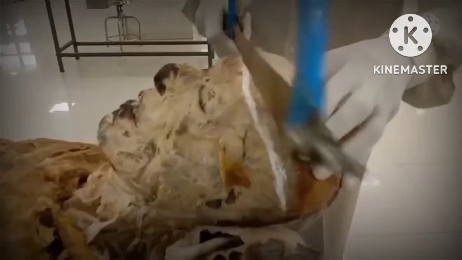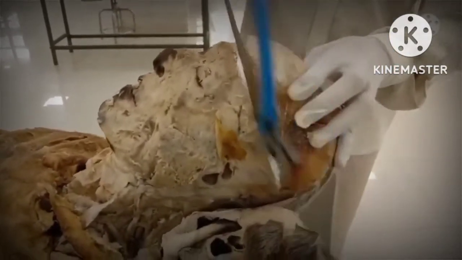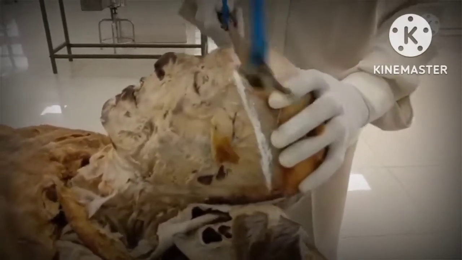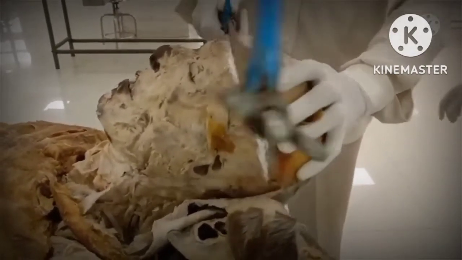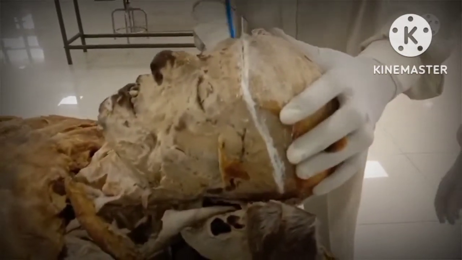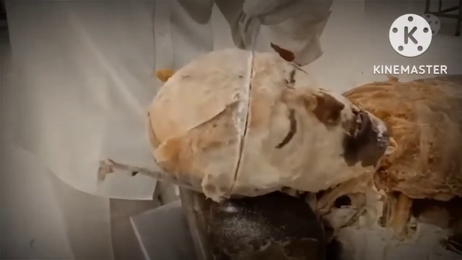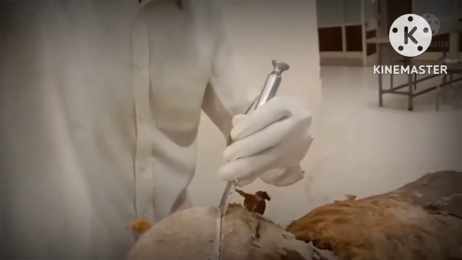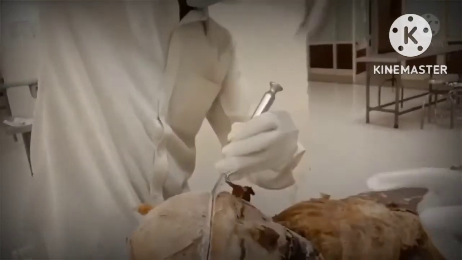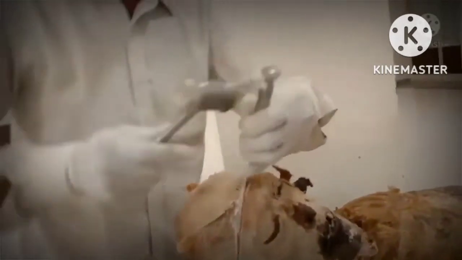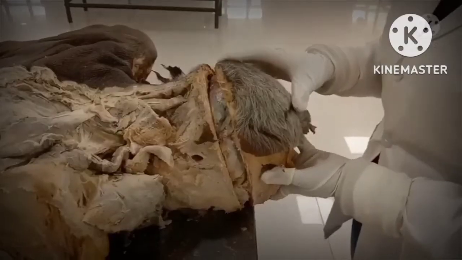Now you will see the dissection saw. This is the dissection saw used to cut the skull cap. We will take the maximum margin possible so that we can remove the brain easily. After we use the saw, we finally use the chisel and hammer. This is the chisel and hammer, used so that the saw does not penetrate into the brain and cut it. We use the chisel and hammer to remove the rest of the skull cap to prevent injury to the brain.